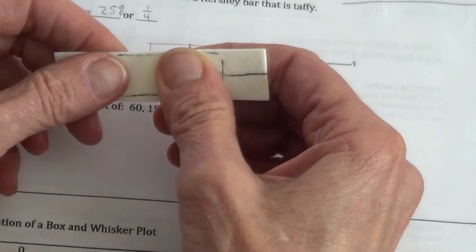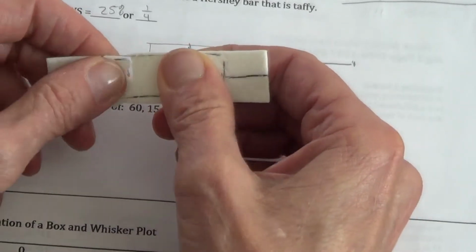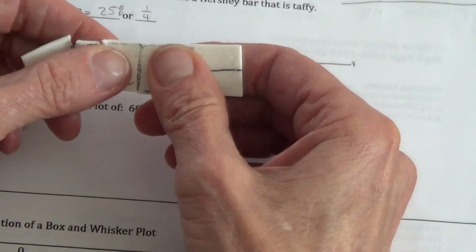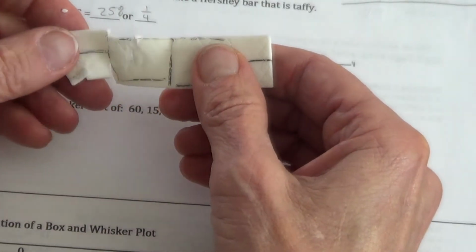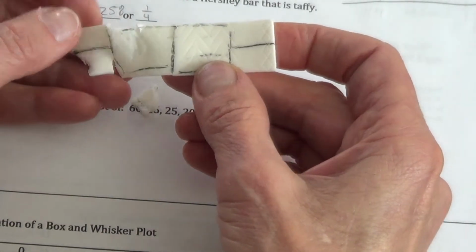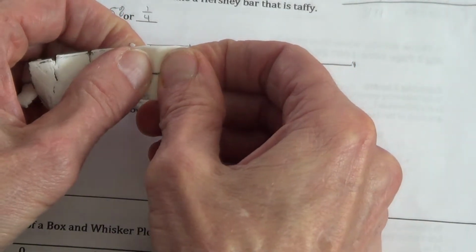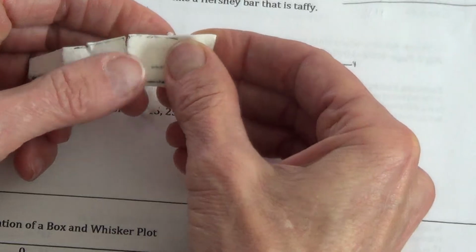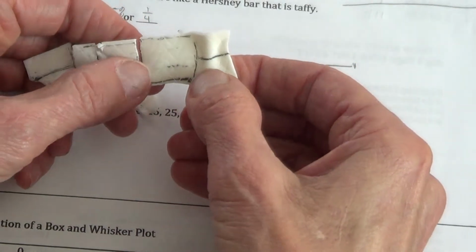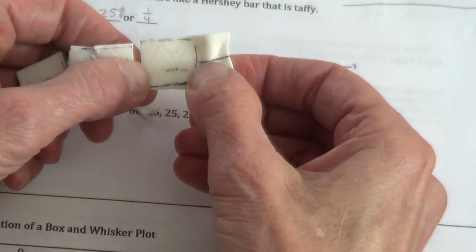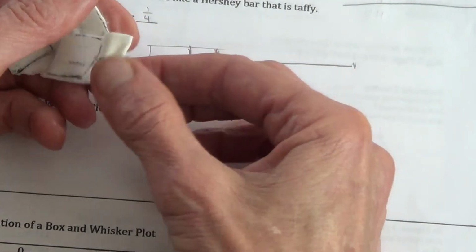I was hoping that I could stretch it, there we go. So you can see that sometimes a section might be stretched out, whereas another section might be all pressed together. So now that section looks shorter than this section, but this section still has the same amount.